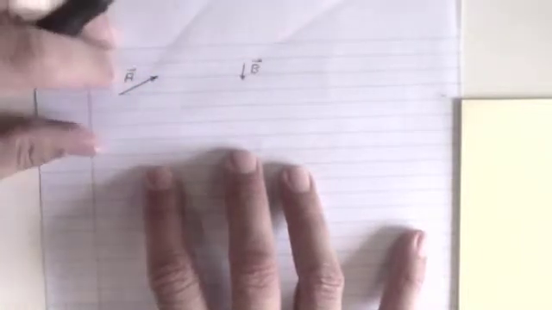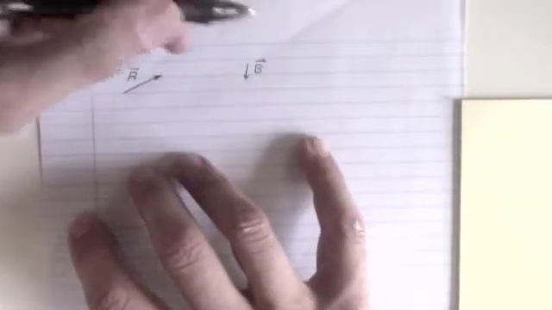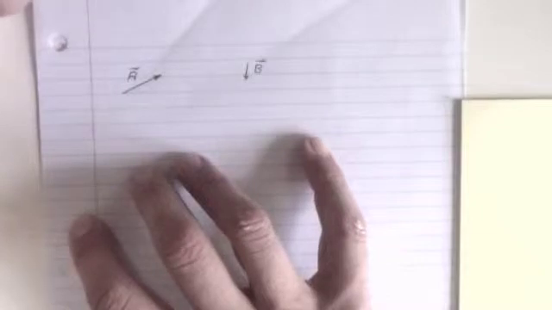Addition can be a little bit confusing, but it doesn't have to be. Let's take 2 vectors, A and B. So here's A, and here's B. Now, A goes up and to the right, B goes down and maybe a tiny bit to the left.